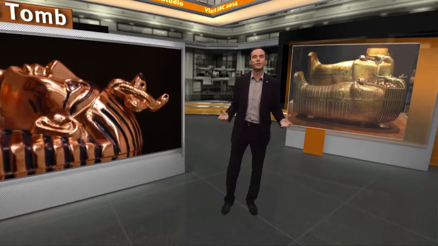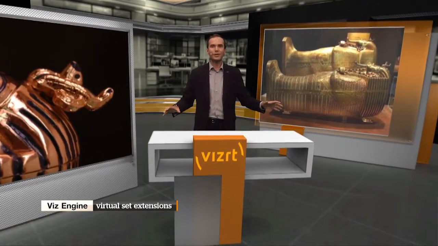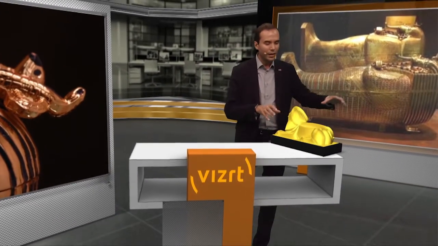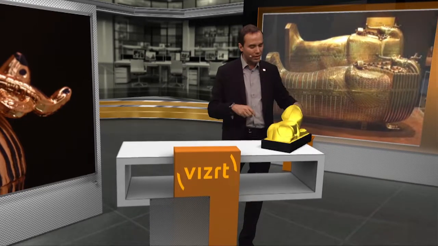And we can also bring in virtual set pieces. So here I have my virtual news desk, and I can add in immersive objects onto the news desk as well, such as this 3D model of the Sphinx that I have here. And as it rotates around, you can see that it is giving nice reflective properties by using some HDR images and some state-of-the-art shaders from Viz Engine.